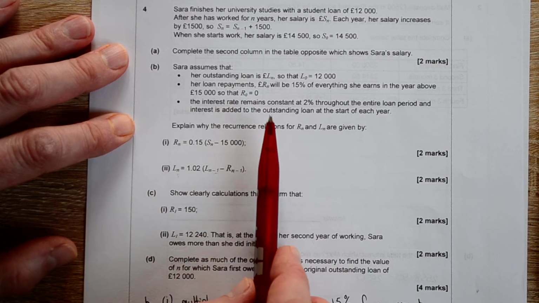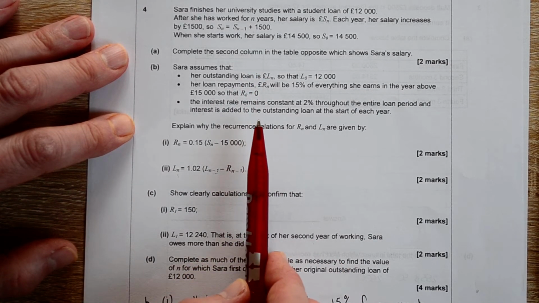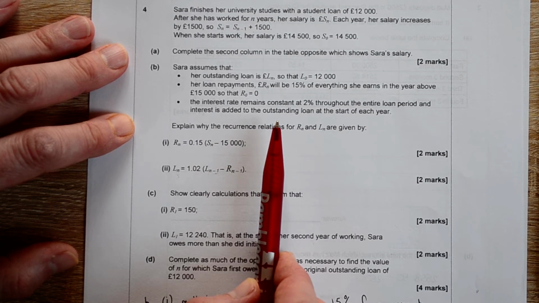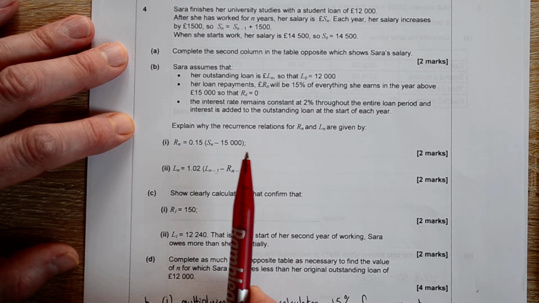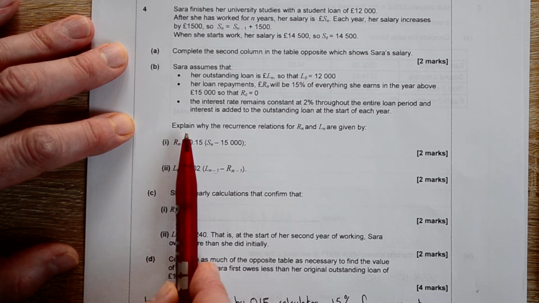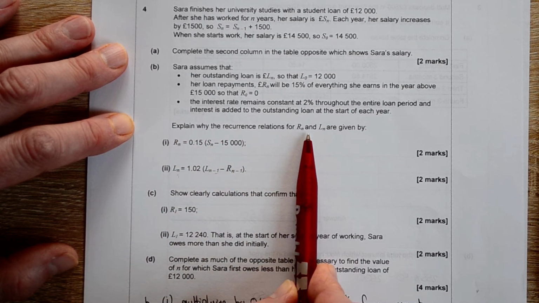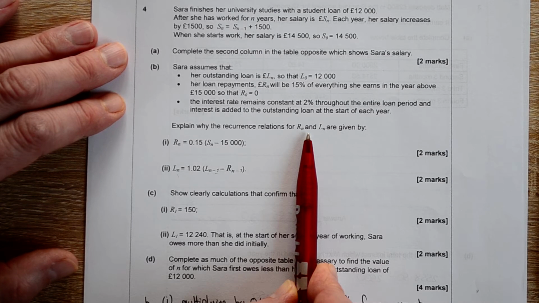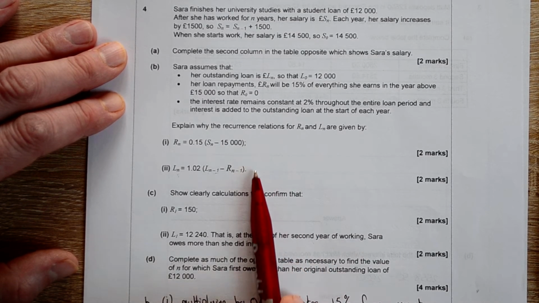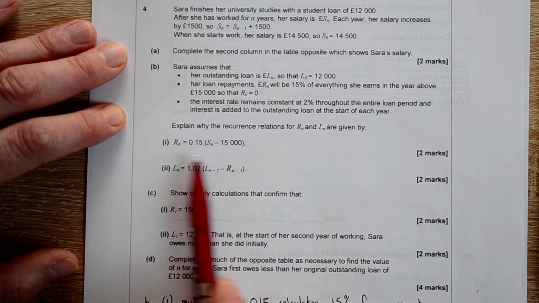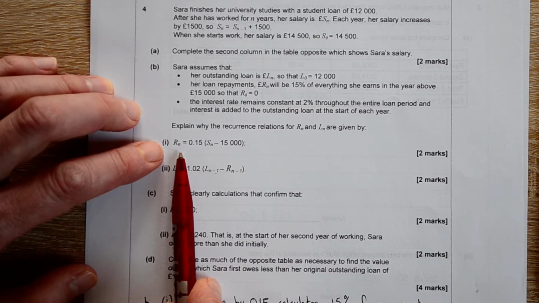Again, we need to understand roughly what it's talking about, and then when you see what the question is, we can go and work out the details. So question B, we've got 2 recurrence relations which we have to explain why these work, basically. Let's look at the first one, Rn.